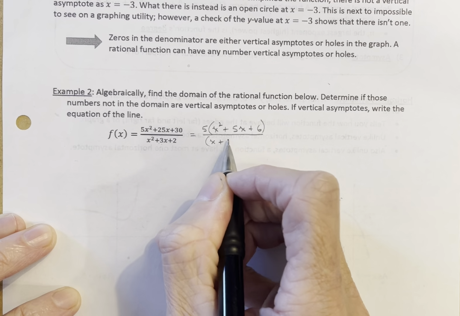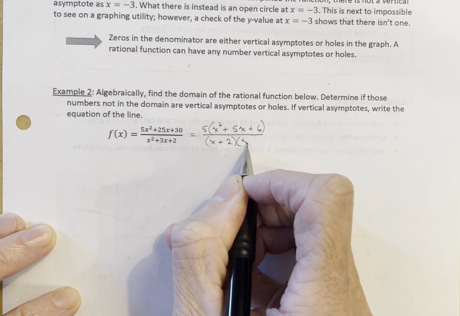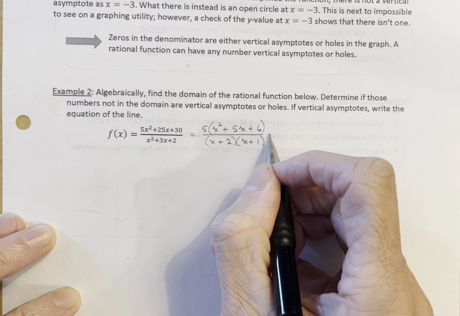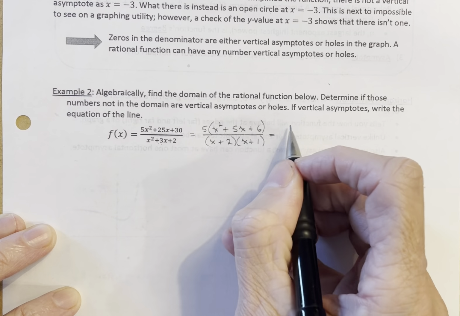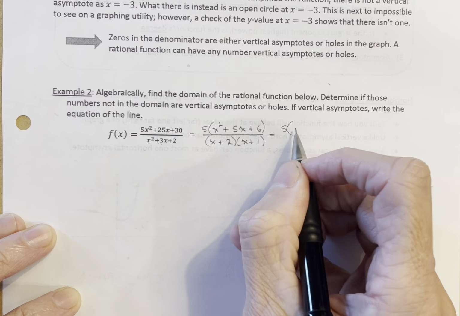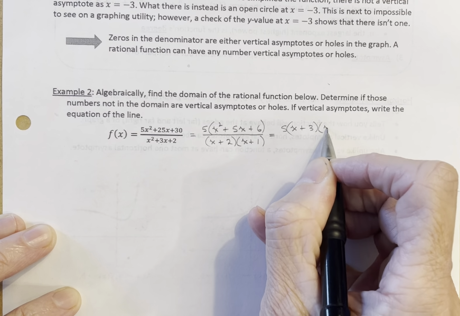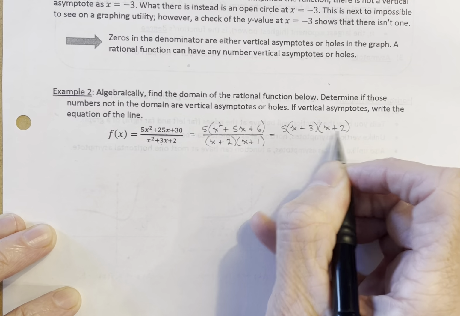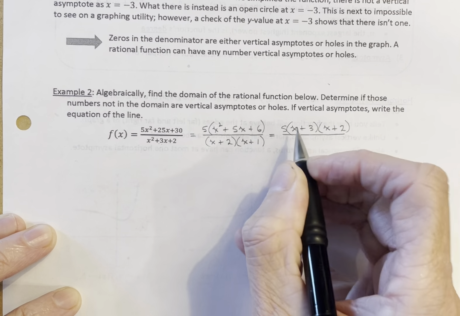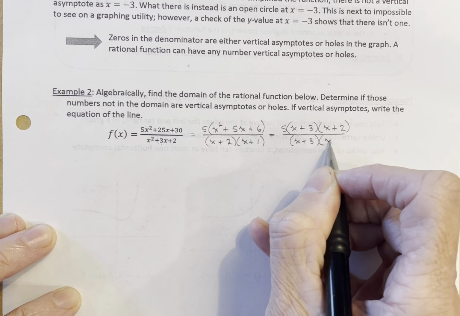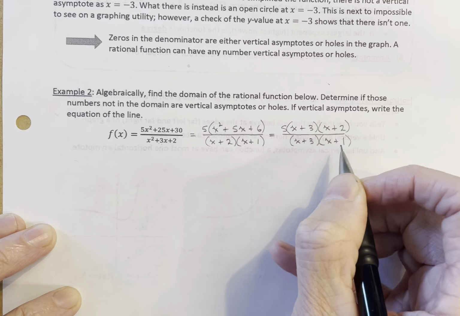It is x plus 2 times x plus 1. Now let's go over to here. Let's factor this quadratic. 5 times, this one is x plus 3 times x plus 2. And that's over x plus 3 over x plus 1.